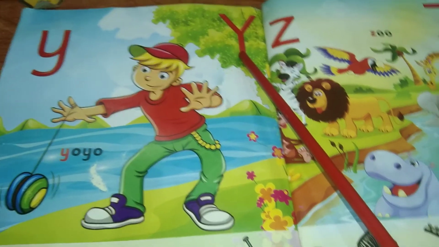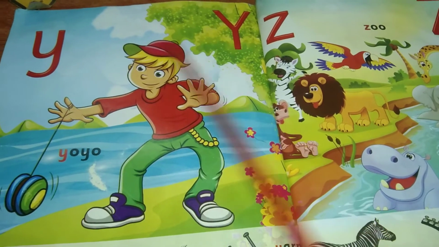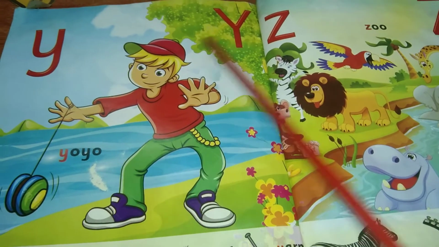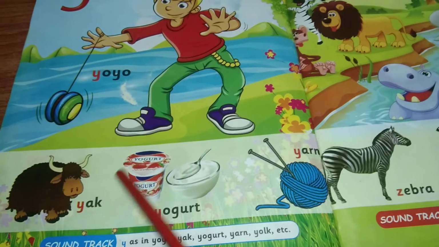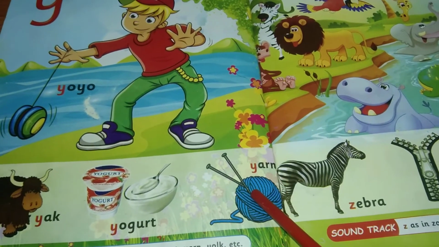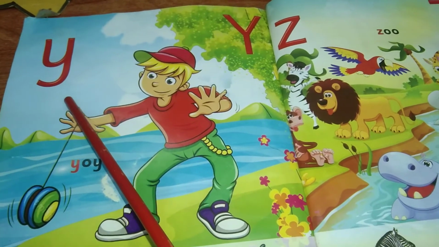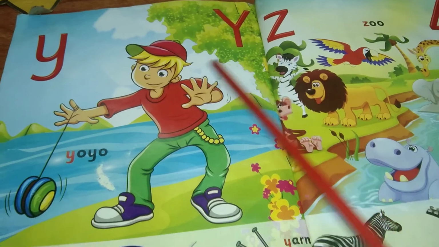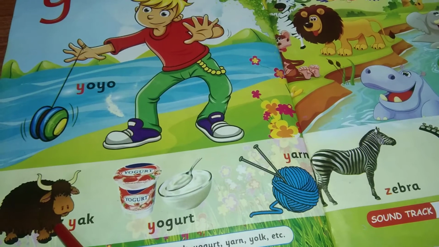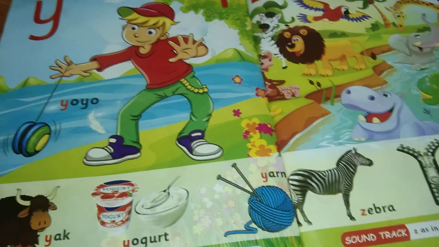Which letter is this? Capital Y and small y. Y says ya. Ya yo-yo. Ya yak. Ya yogurt. Ya yarn. Again, capital Y and small y. Y says ya. Ya yo-yo. Ya yak. Ya yogurt. Ya yarn.